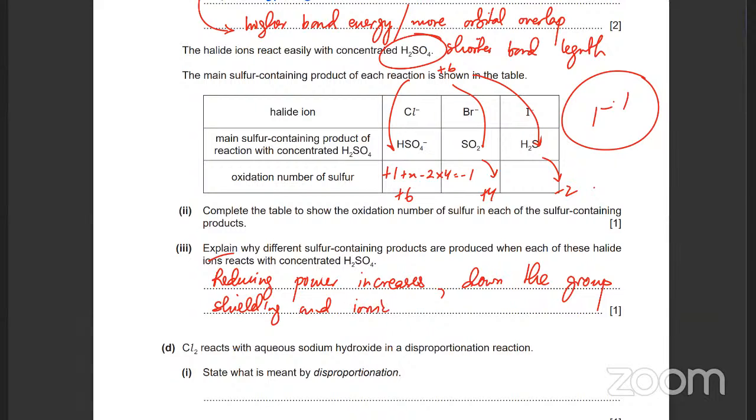That is definitely not required in this one, but shielding and ionic radius increase. So it's easier to lose electrons. It's easier to get oxidized.